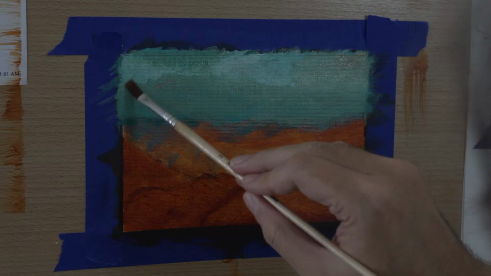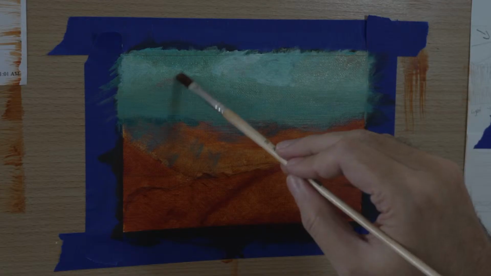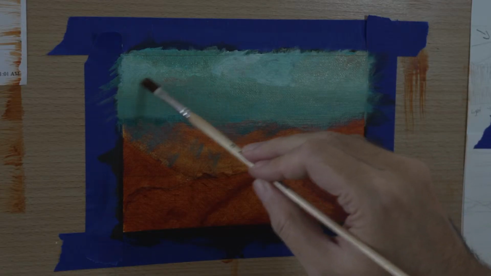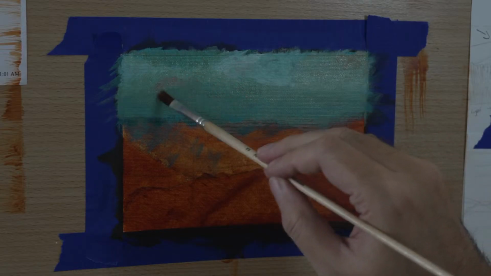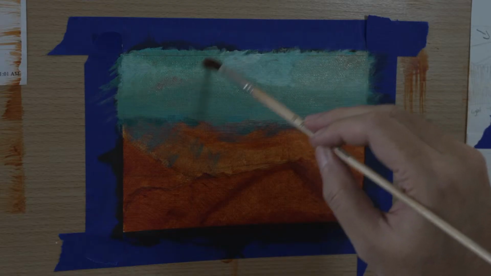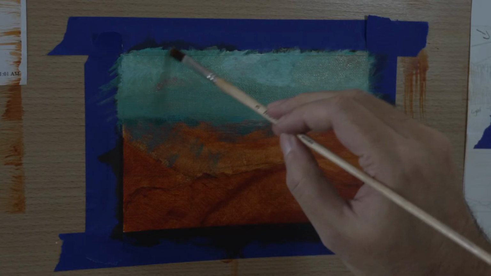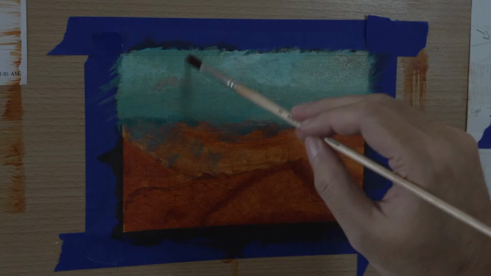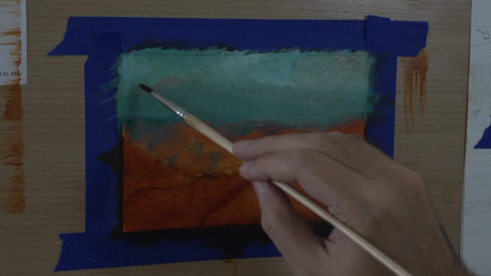Again, same down here. Really trying to soften the paint on the canvas and let it blend with the colors below it a little bit.